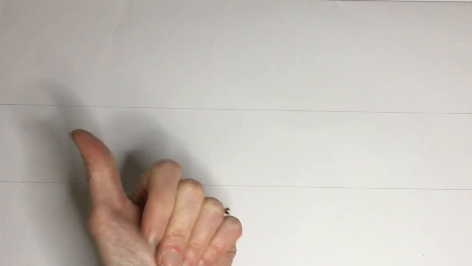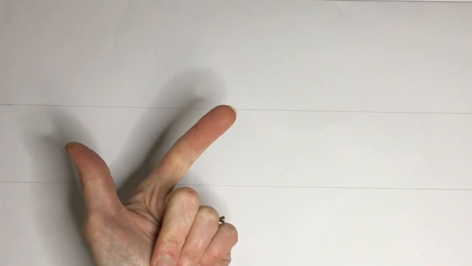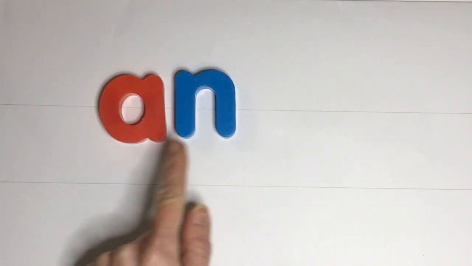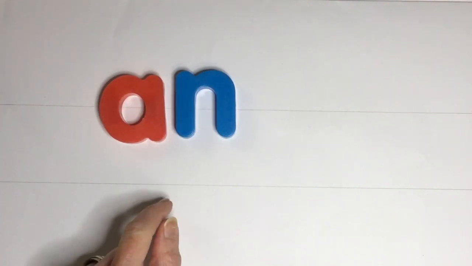Let's start with that first word, an. A-n, a-n. And I'm going to use some magnets today to show you and help. Right. So Lily, a-n, a-n is an. So I'm going to write my a and n first. Let's move those down there and start writing an. A, n. Okay, Lily, you keeping up?